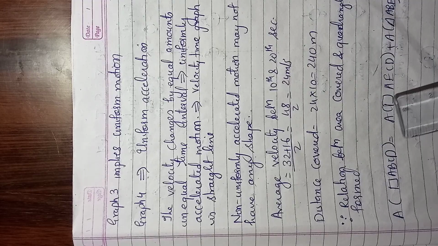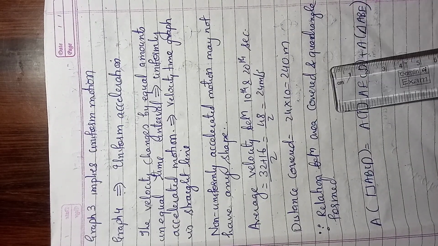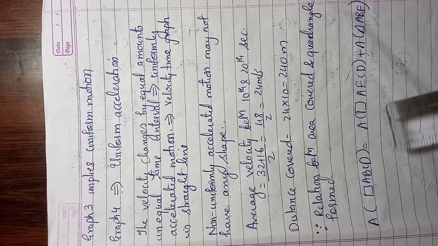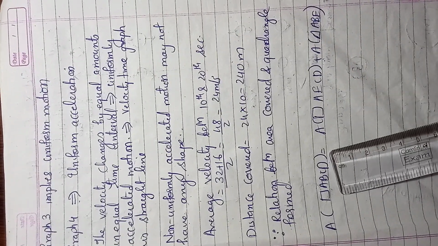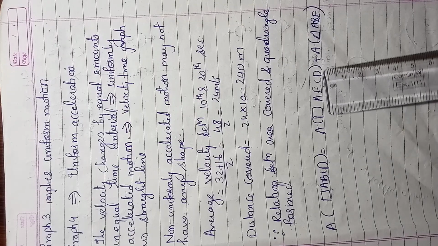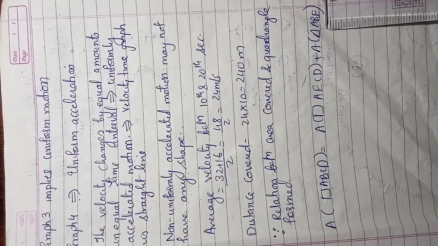Here also there is a relationship between the distance covered and the quadrangle formed. What is that relation? Area of quadrilateral ABCD will be equal to area of quadrilateral AECD plus area of triangle ABE.